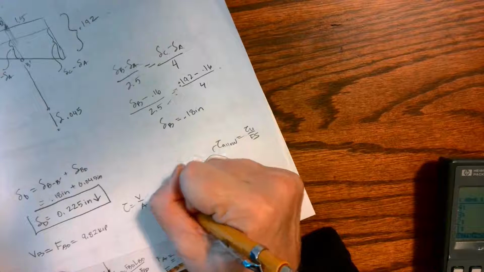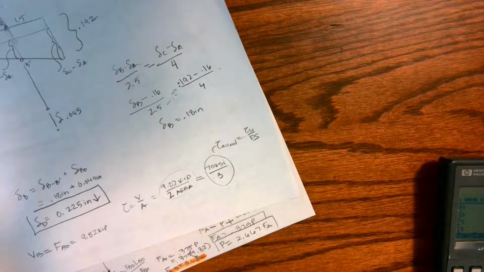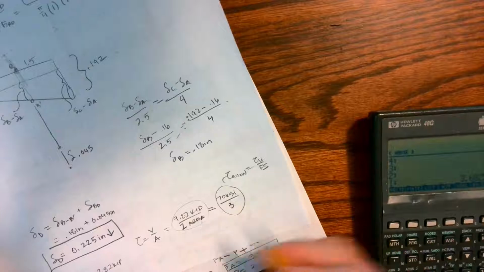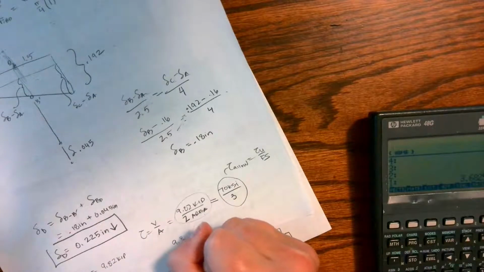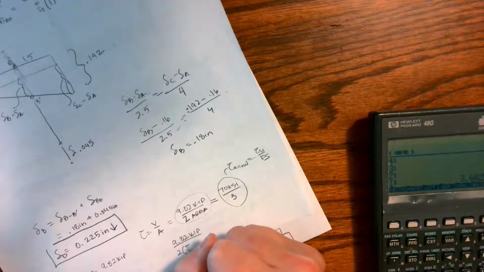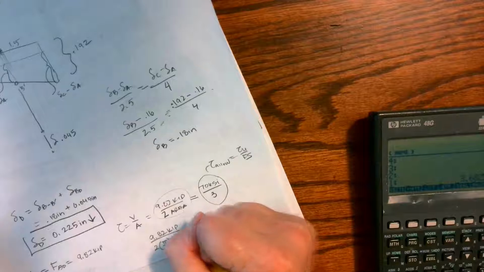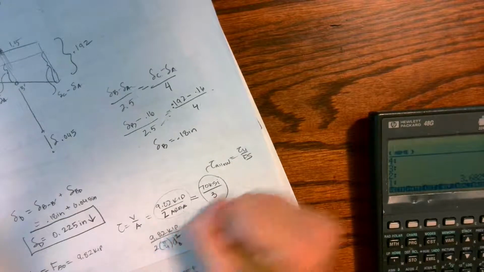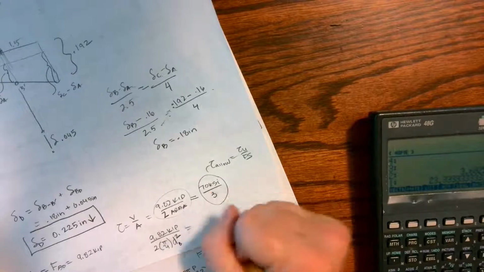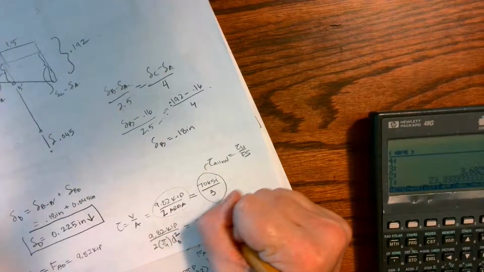It's also double shear, so I've doubled the area. What is area? Pi over 4 d squared. So I have 9.82 kips, that's my force, over 2 times pi over 4 d squared, that's the area of a shear pin at B, equals 70 divided by 3, which is 23.33 KSI.